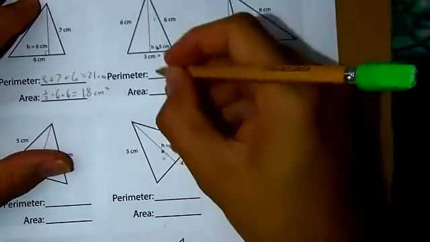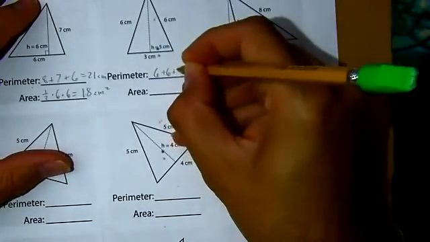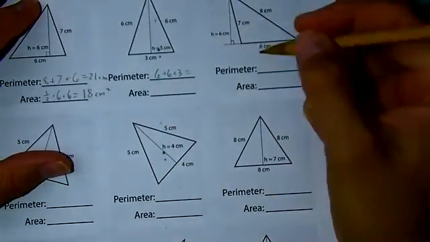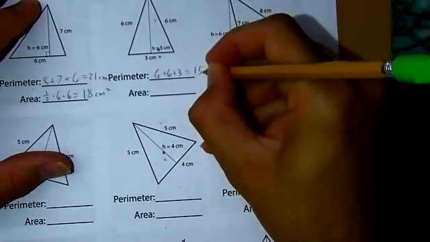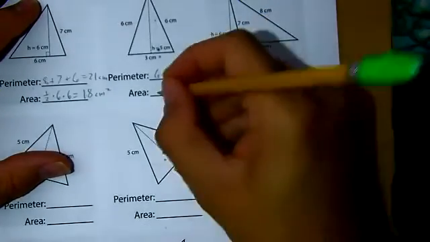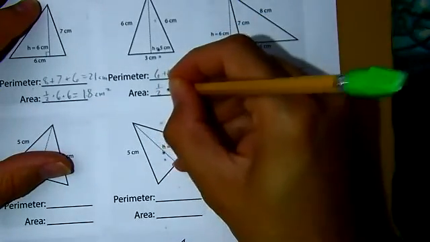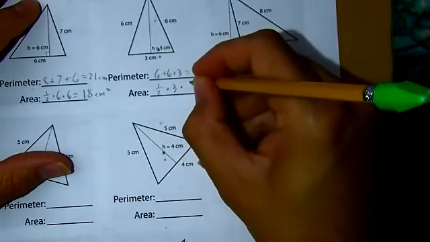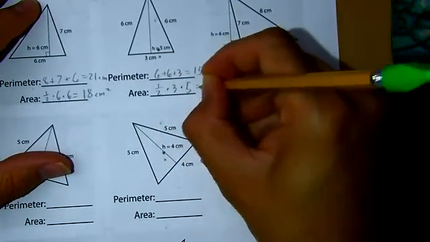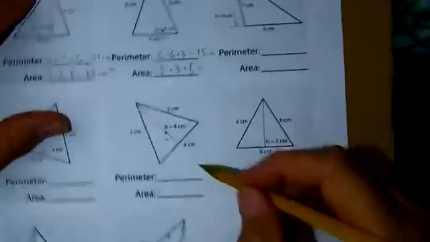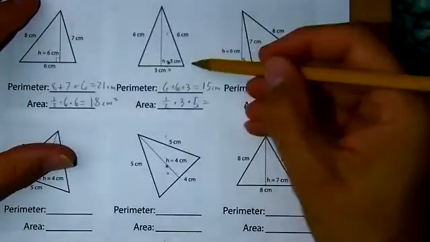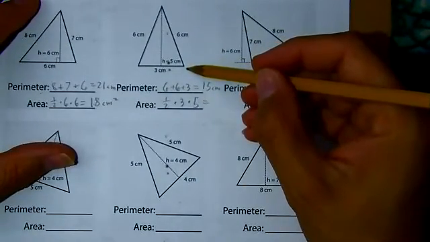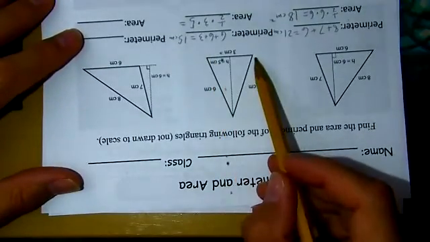Okay, perimeter is going to be 6 plus 6 plus 3, which is 15. Area is going to be 1/2 times the base times the height. Something I didn't mention earlier: just because this is the bottom doesn't mean it's always the base. If I flip this triangle upside down, this would still be the base even though it's at the top.